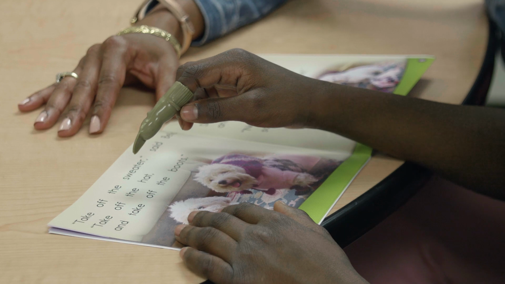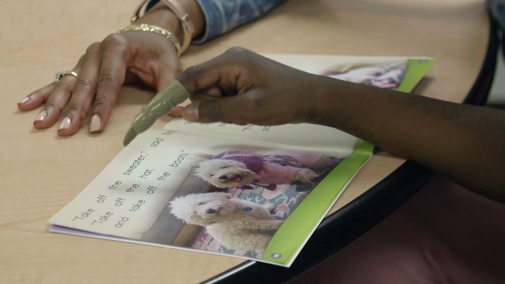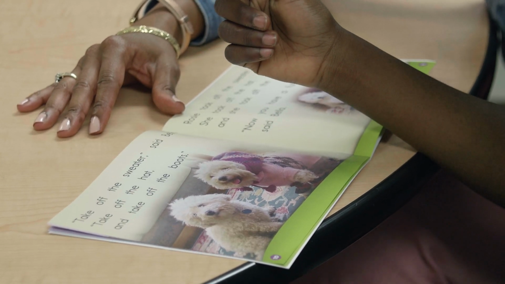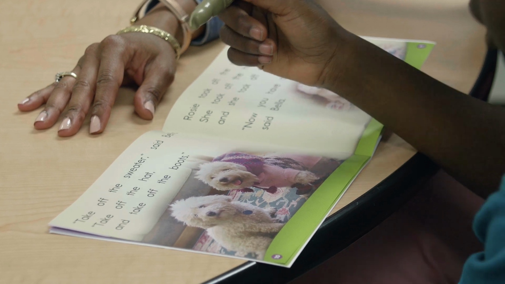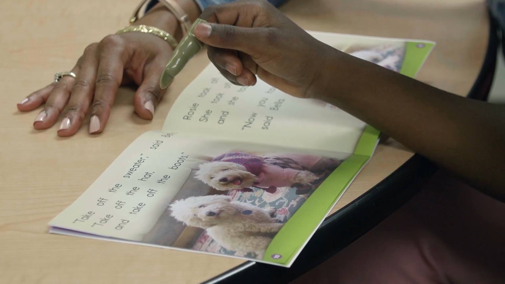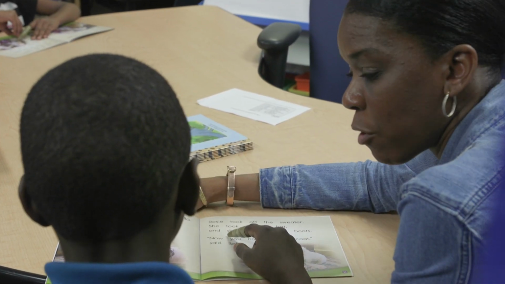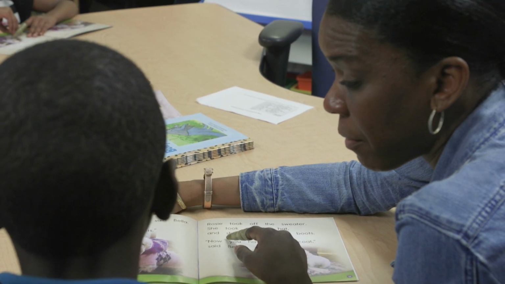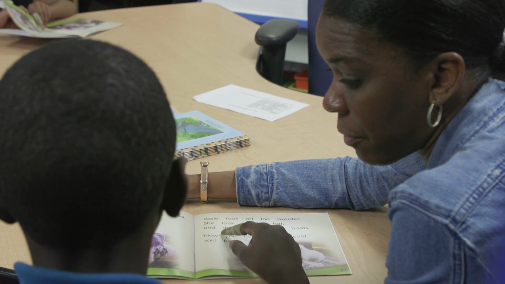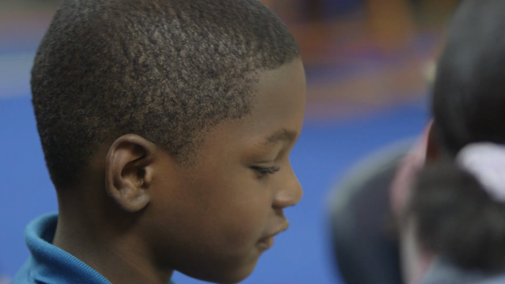Take off the sweater. Take off the hat. And take off the boots. I like how you started off with one vowel and you changed it and tried a different vowel. Good job.